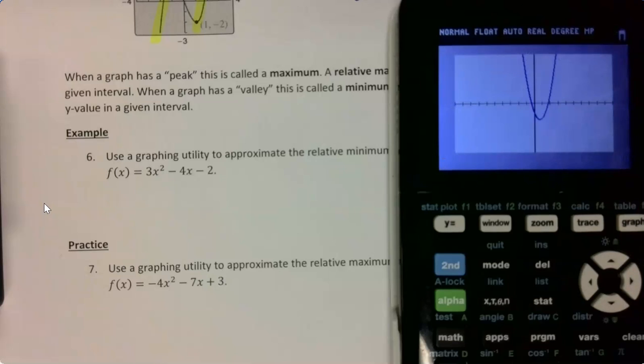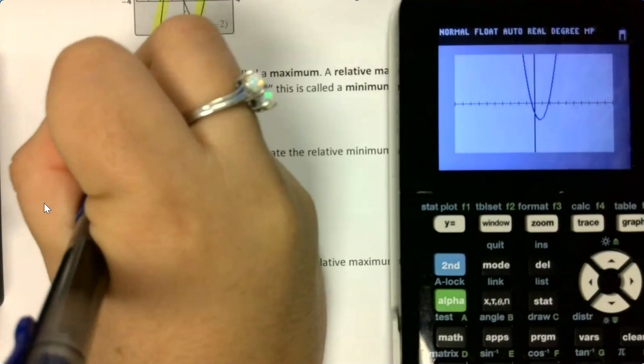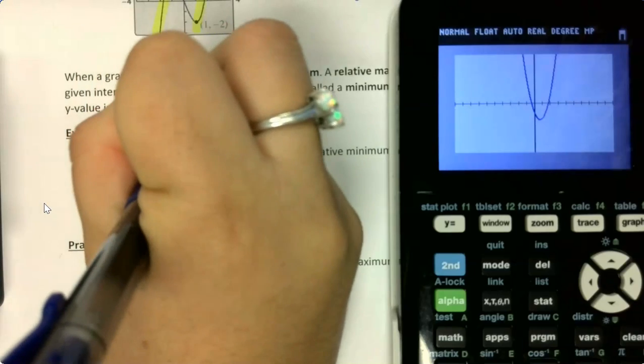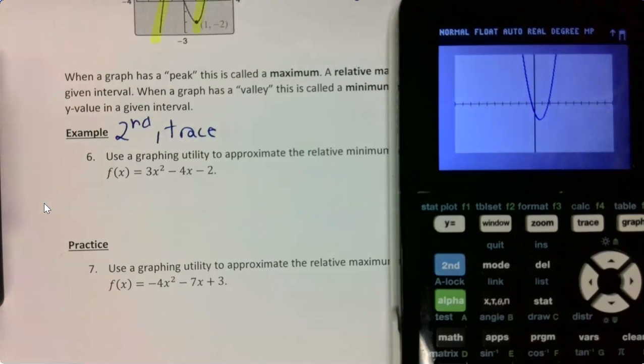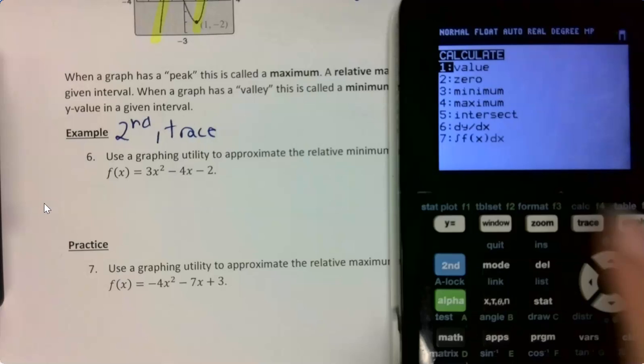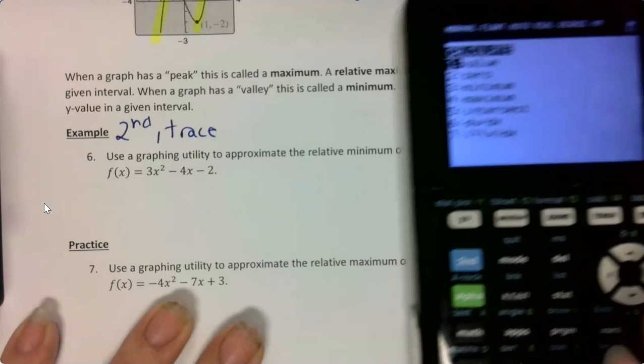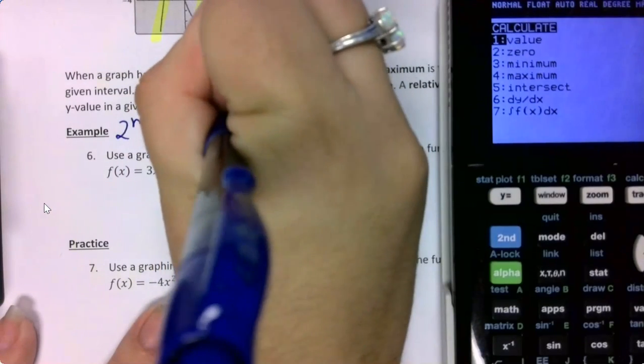And it is a U shape, so this is a maximum or minimum? Minimum. So what I'm going to do is I'm going to go second, trace. So second is here, trace is the button next to graph. And then we said this one's a minimum, so I'm going to do 3 for minimum.